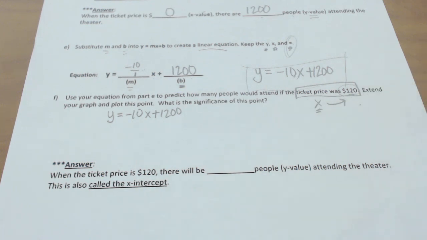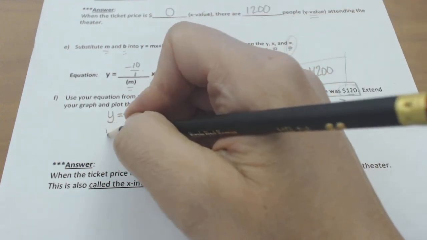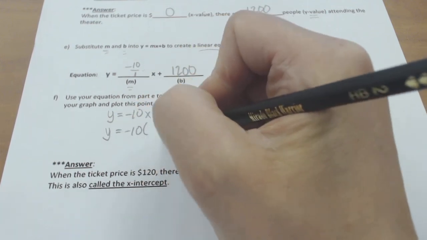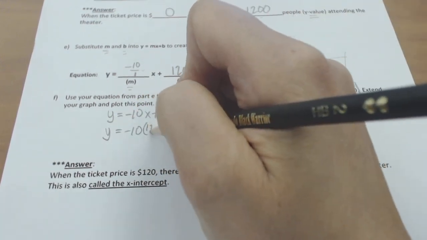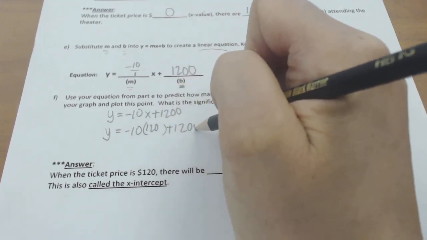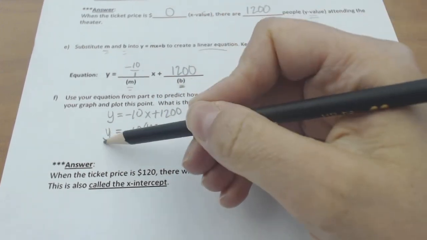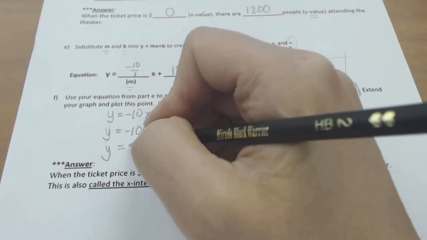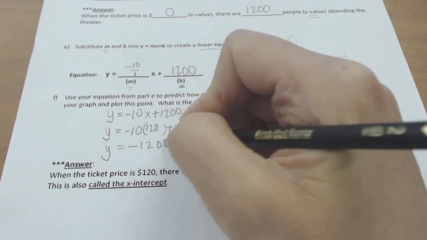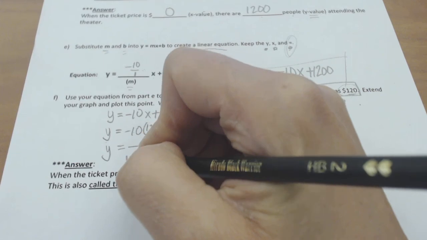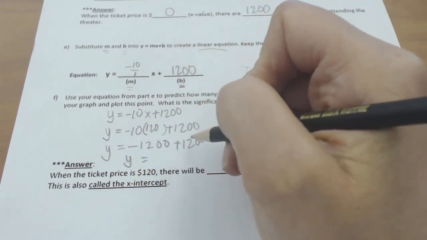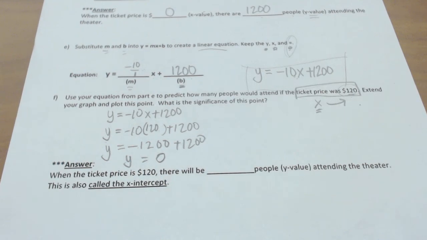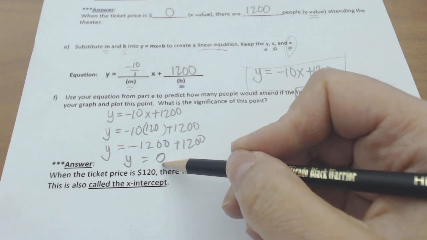We're actually going back to looking at functions again because we're looking at linear functions, which is our unit. So y equals negative 10. Where the x is, we're going to input the 120 plus 1,200. And we're going to see what we get as an output, which is our y, and our y is our output value. So let's do that. y equals, let's do our multiplication, negative 1,200 plus 1,200. And when we do negative 1,200 plus 1,200, we are going to come out with 0. And that's pretty interesting because our y equals 0.